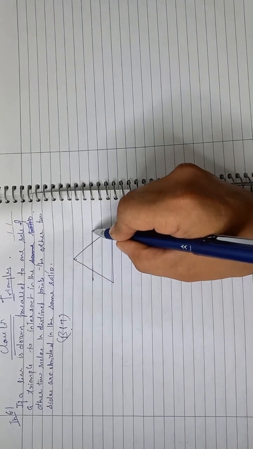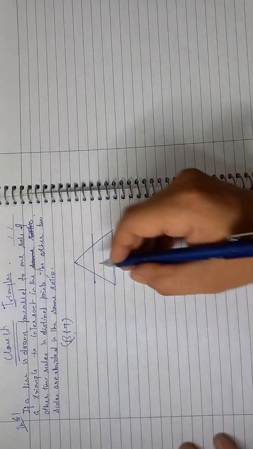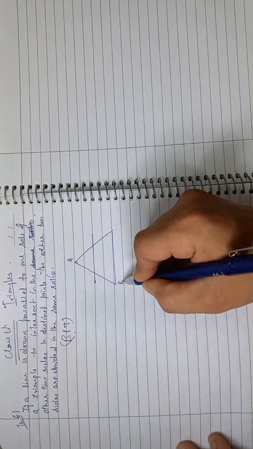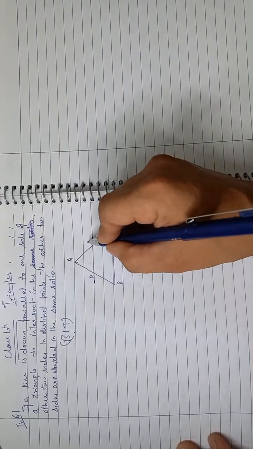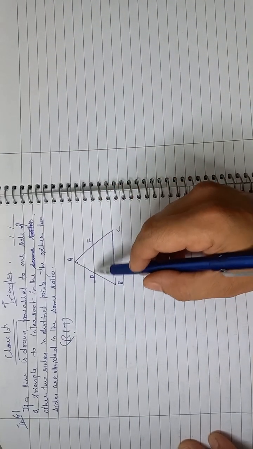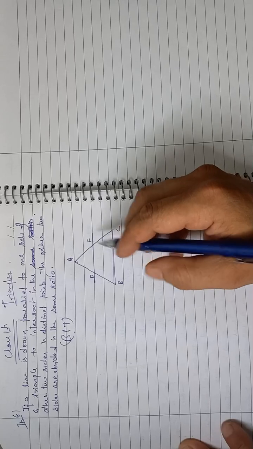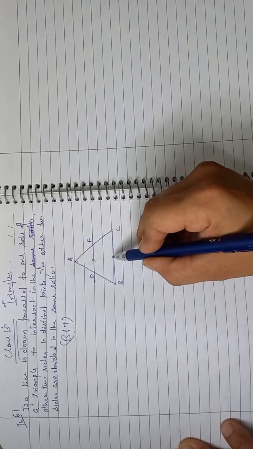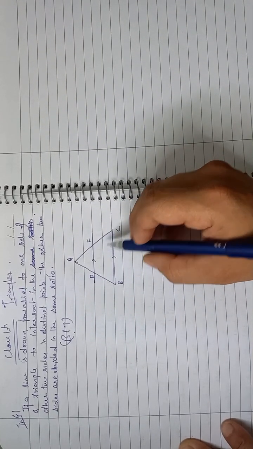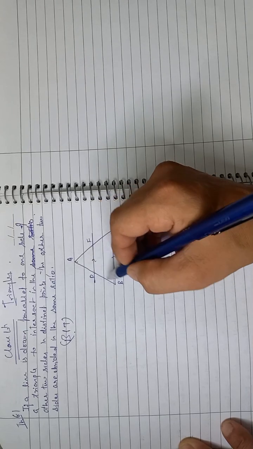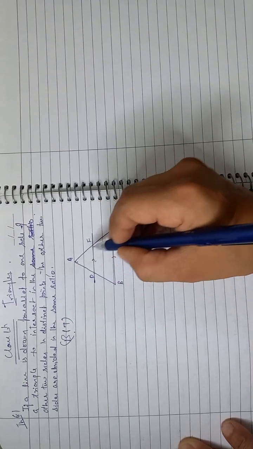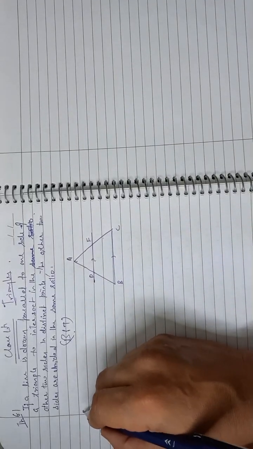A line is parallel to the side of a triangle. Say the name of the triangle is ABC. These points D and F are two distinct points. If a line is parallel to this side of a triangle, then it must divide the remaining two sides in the same ratio. Okay, so what is the given?